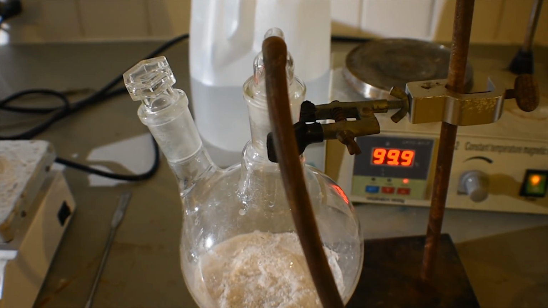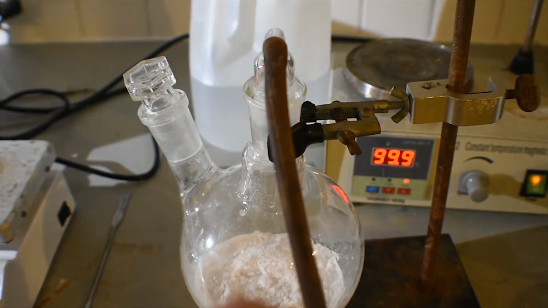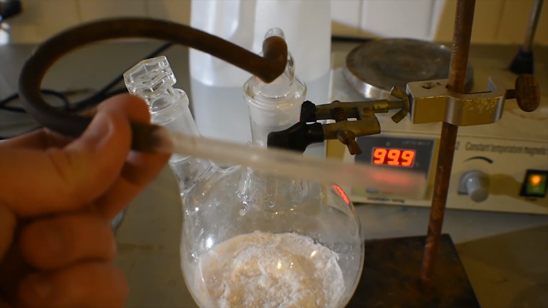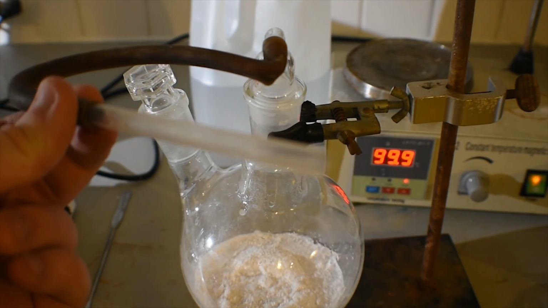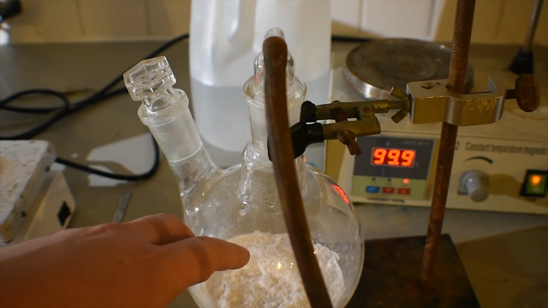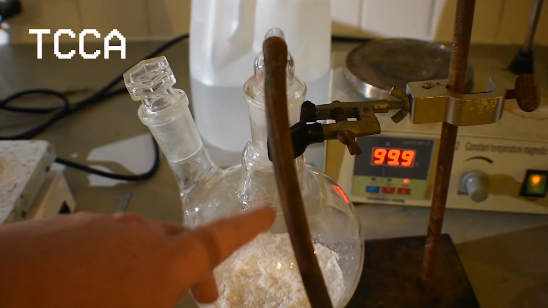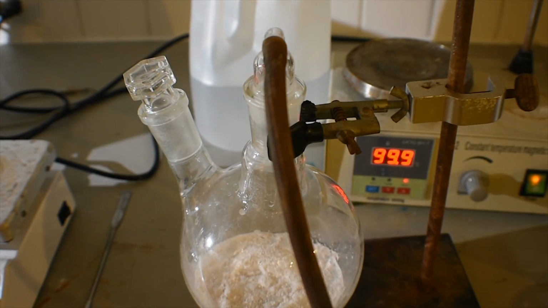The chlorine generator consists of a 1 liter 2-necked round bottom flask with a stopper at one end, which I will use to add the hydrochloric acid, and a gas takeoff adapter with a rubber tube ending in a cut-off pipette, which will act as the outlet for the chlorine. In here I have a slurry of TCCA, or trichloroisocyanuric acid, and water, just to help the reaction not slow down, because when you use dry TCCA and add hydrochloric acid, the reaction can get a bit sluggish and even foam over.